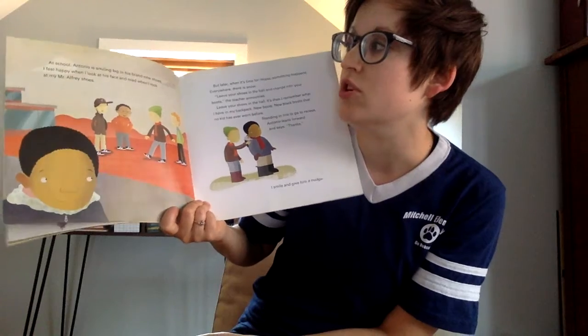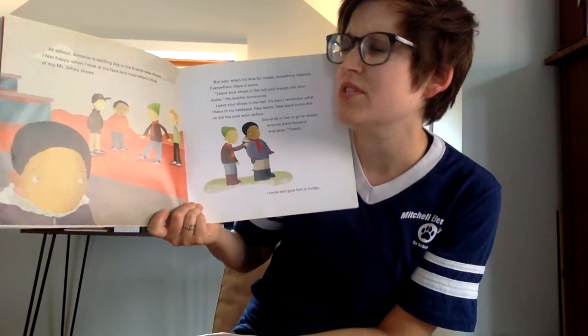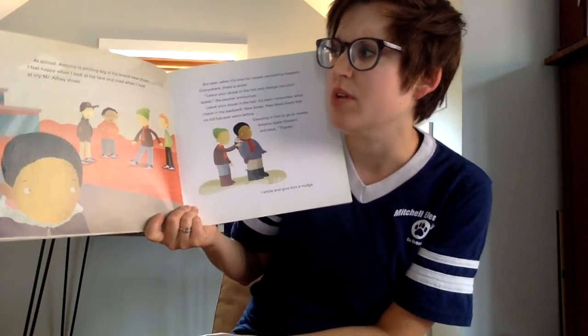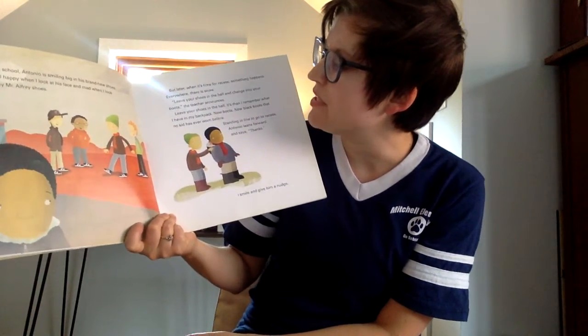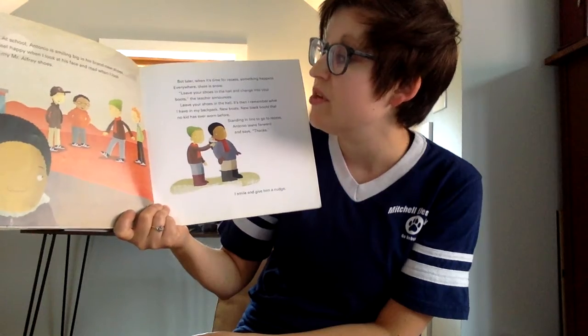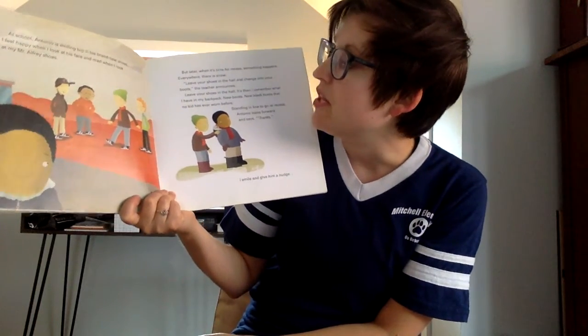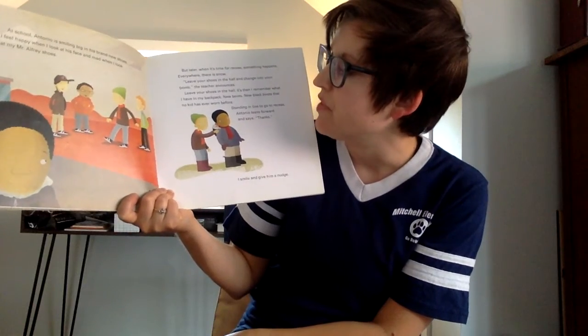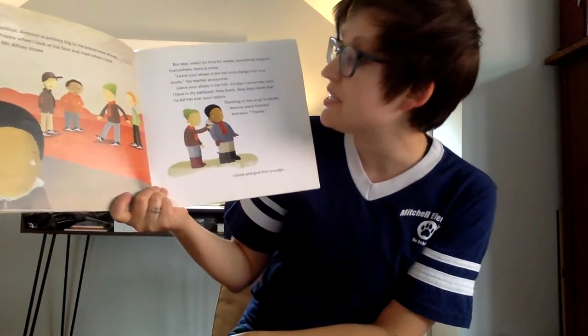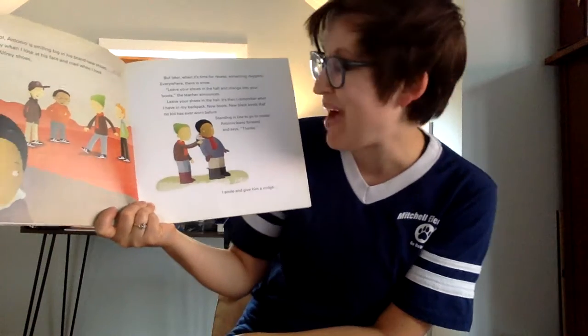At school, Antonio is smiling big in his brand new shoes. I feel happy when I look at his face and mad when I look at my Mr. Alfrey shoes. But later, when it's time for recess, something happens. Snow is everywhere. "Leave your shoes in the hall and change into your boots," the teacher announces. Leave your shoes in the hall? It's then I remember what I have in my backpack.